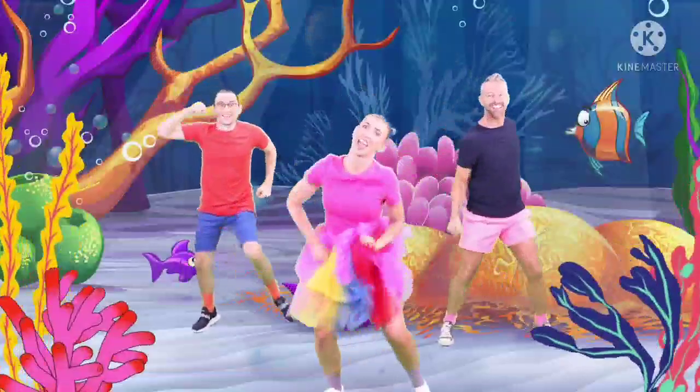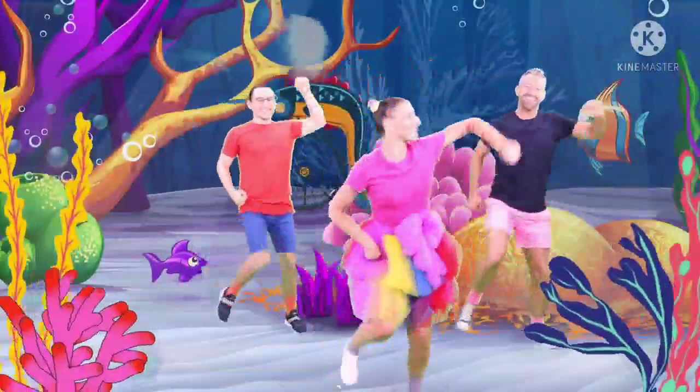Swordfish shooting this way and that way.